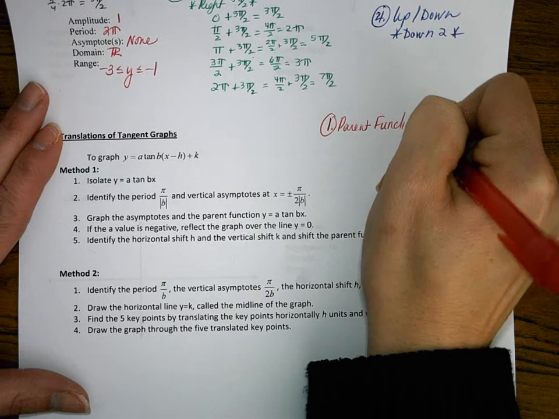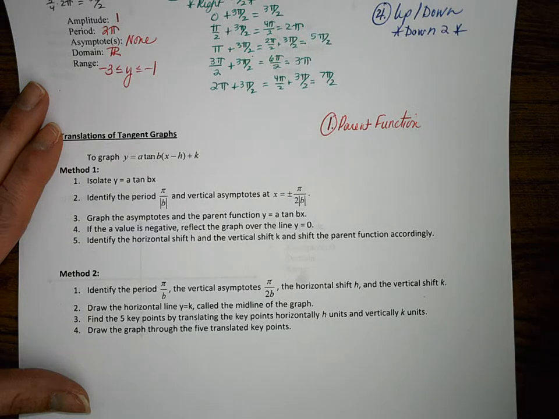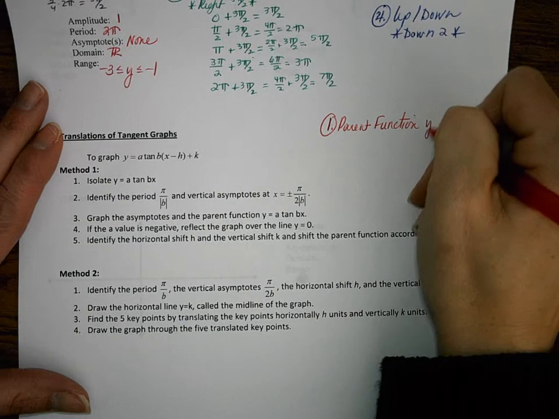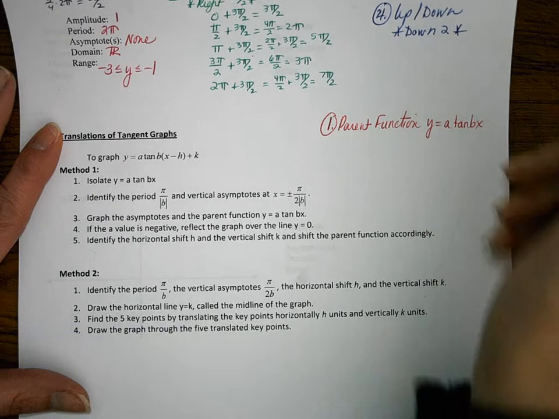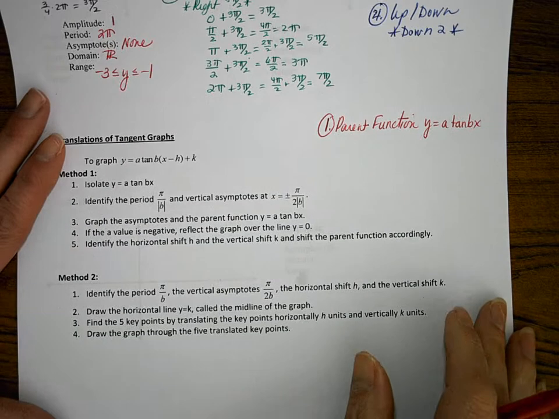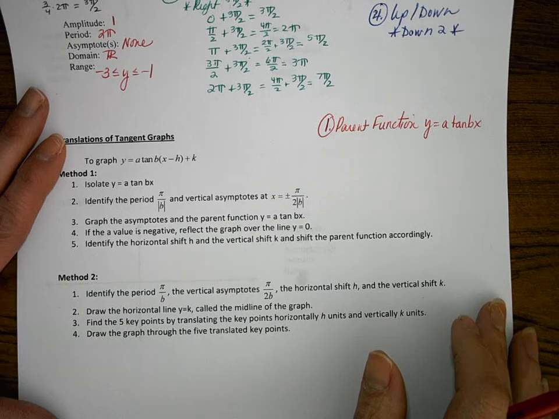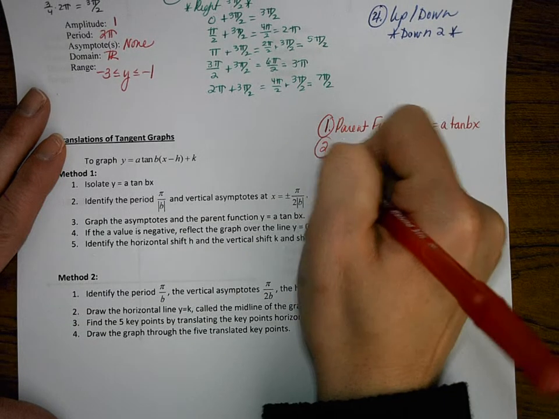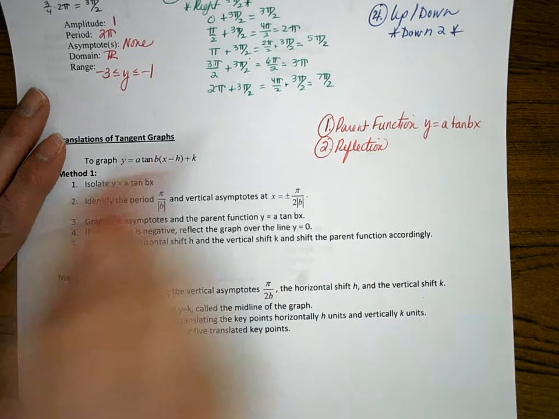Now, yesterday we know that our parent function was y equals a cosine of bx, or y is equal to a sine of bx. Today our parent function is going to be y is equal to a tangent of bx. So applying these to tangent. All right, after we have graphed our parent function, it is easiest if we do the reflection second.